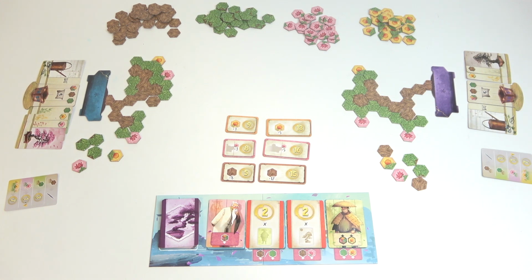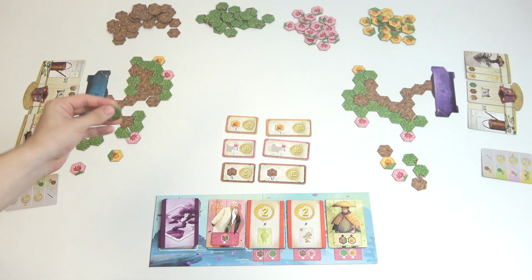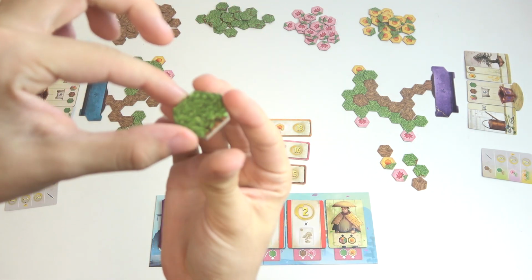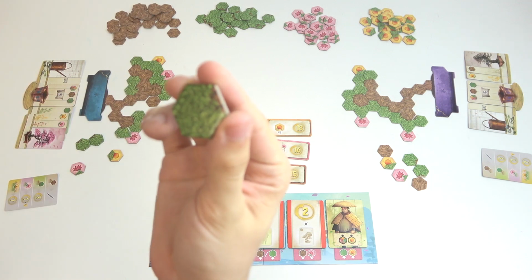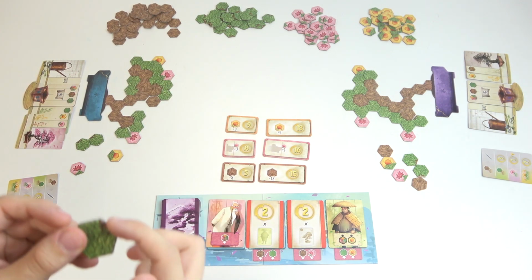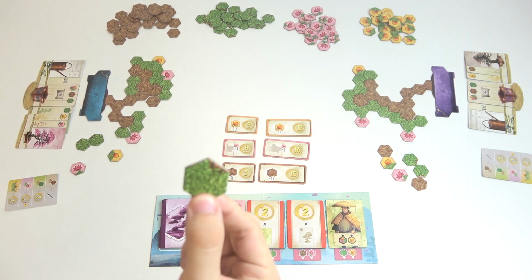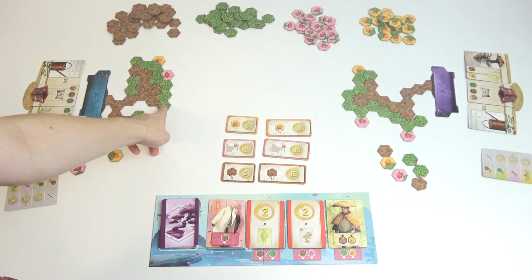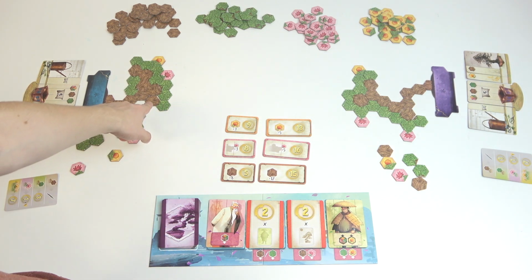and let's move on to the leaf tile, which must be placed adjacent to a wood tile. So you can see that these leaf tiles have a little bit of wood, and this side must be touching another wood. So I can place it like that, for example, so it touches a wood.